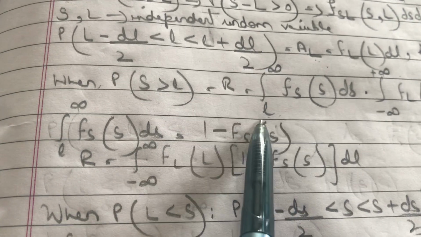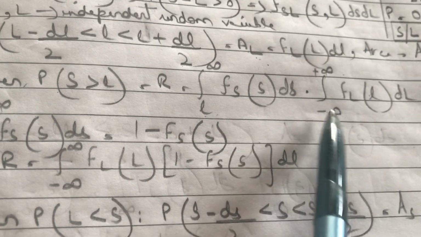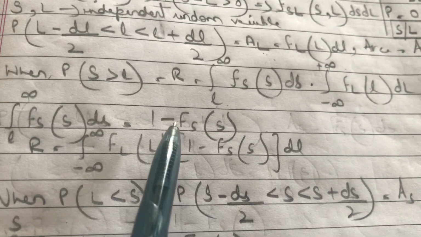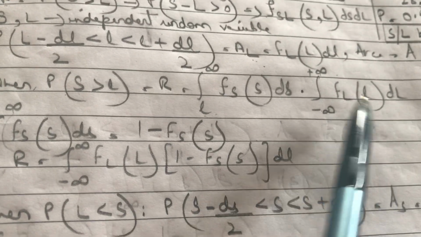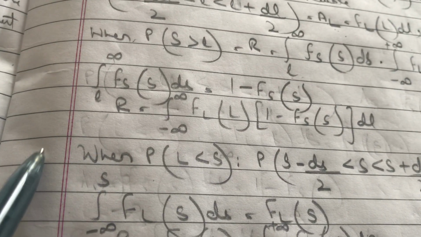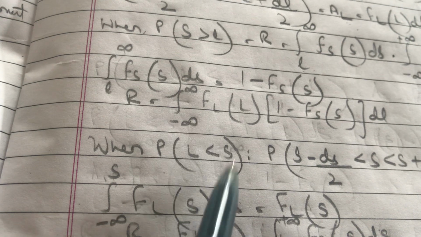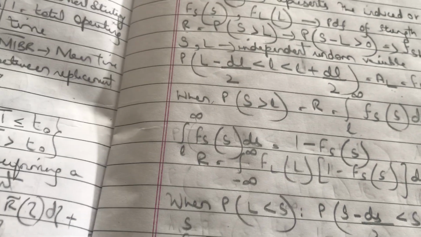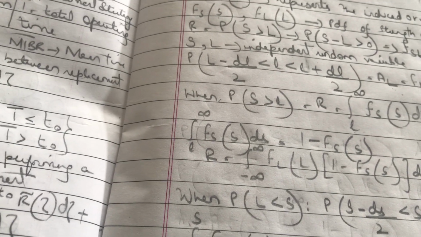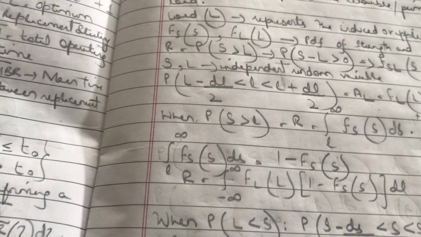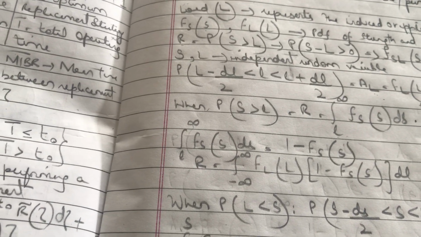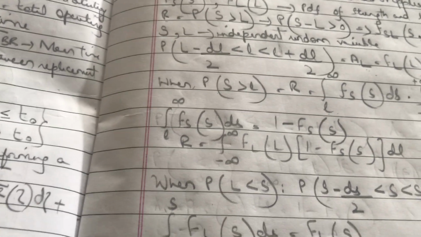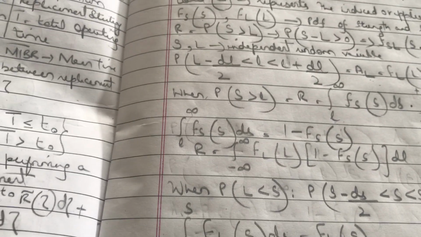See, we have L from minus infinity to plus infinity, fL of L, and in the place of this we wrote 1 minus Fs of s and dL. This dL comes here. Now we have the second part, that is the probability L is less than s. So we have changed nothing, we just have changed our possibilities. First we said that s is greater than L. Now we are talking about L that is less than s. So we have just changed our positions, and by changing our positions we have basically defined the reliability.